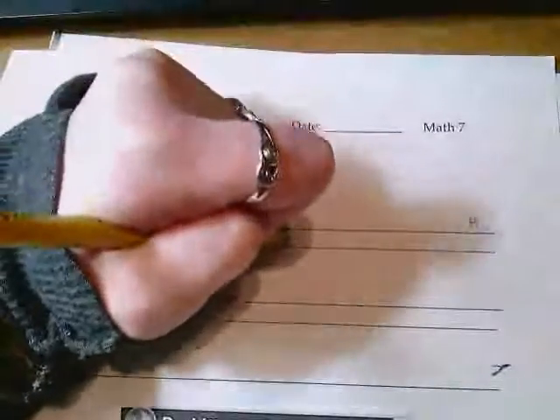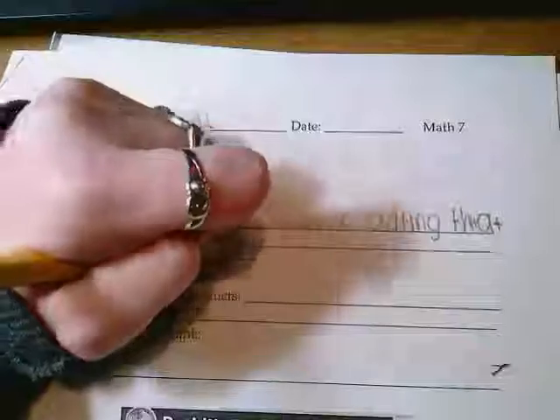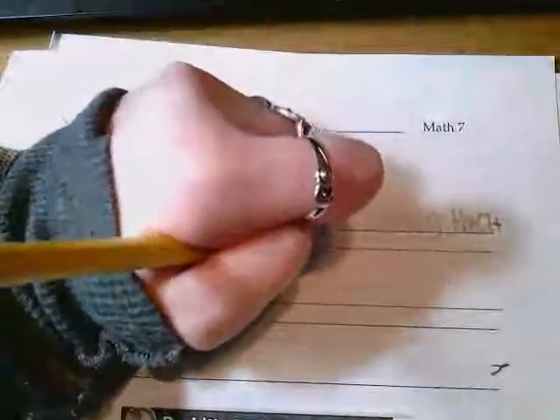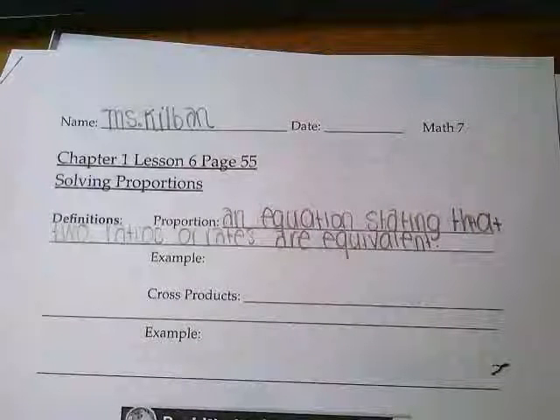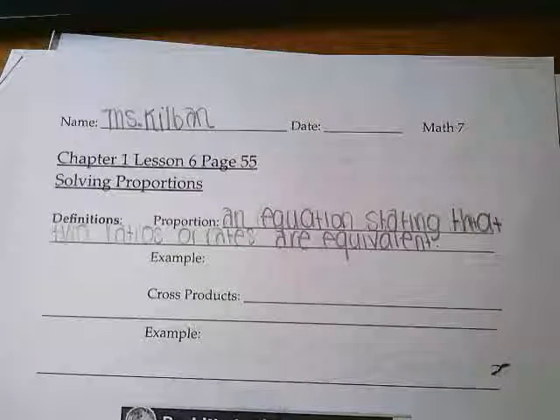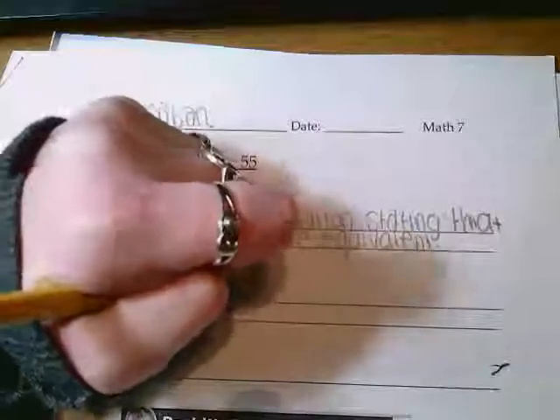So a proportion is an equation stating that two ratios or rates are equivalent. Again, sorry about my hand blocking it out. An equation stating that two ratios or rates are equivalent. So an example could be A/B equals C/D.